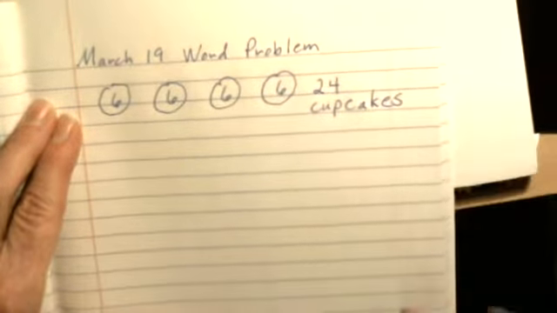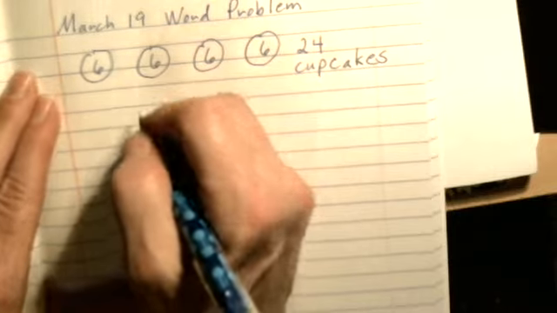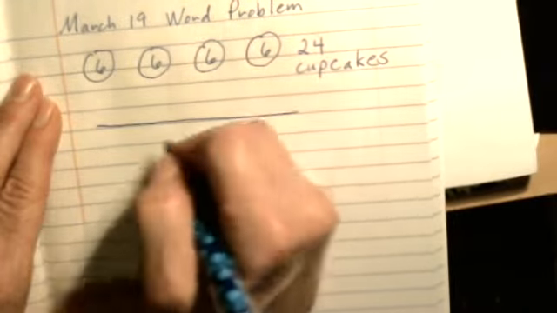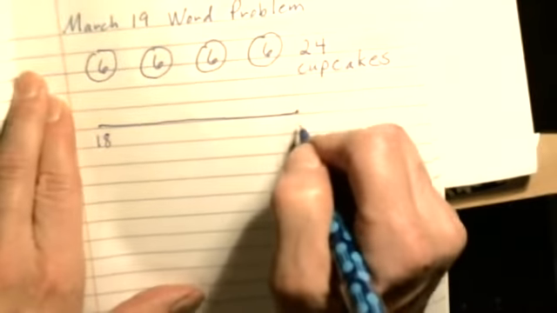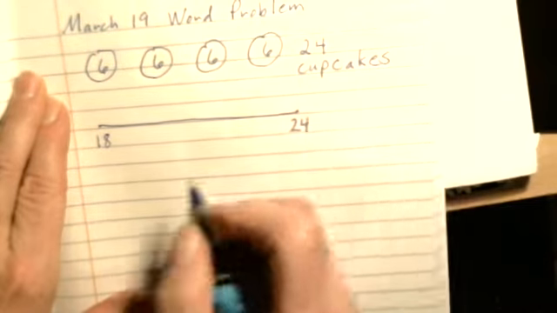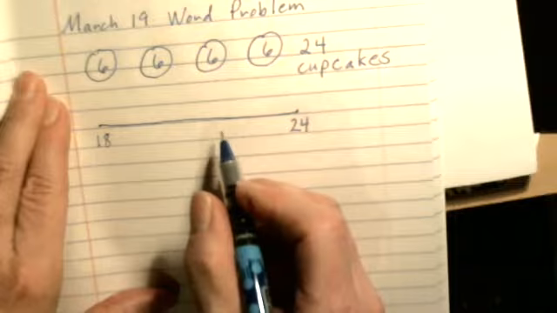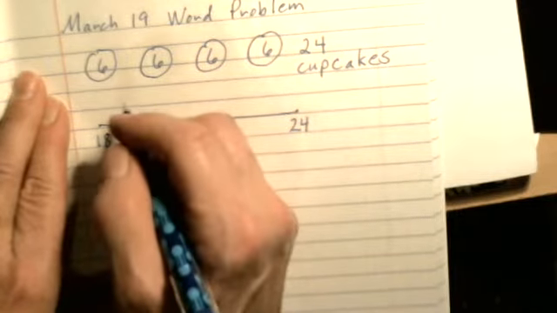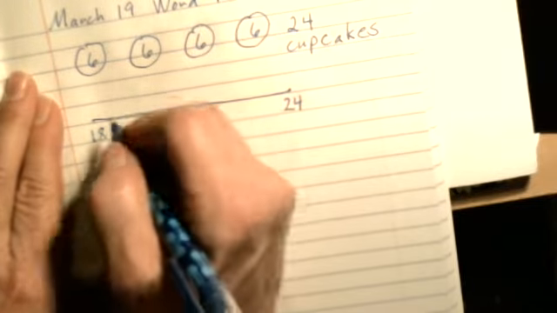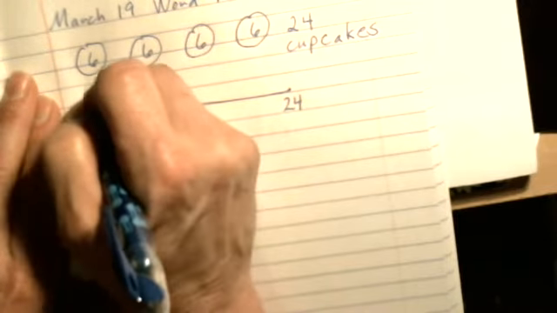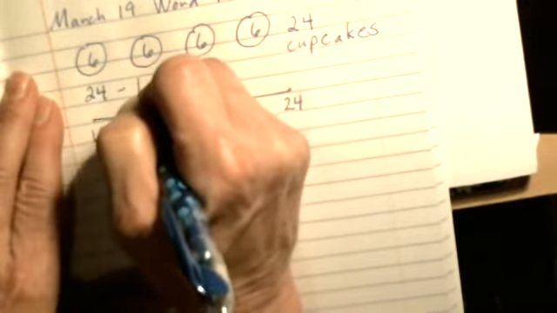See how I'm labeling it? And then I used an open number line to find the difference between 18 and 24, because there were 18 people there the day she gave them out. So I did 24 minus 18.